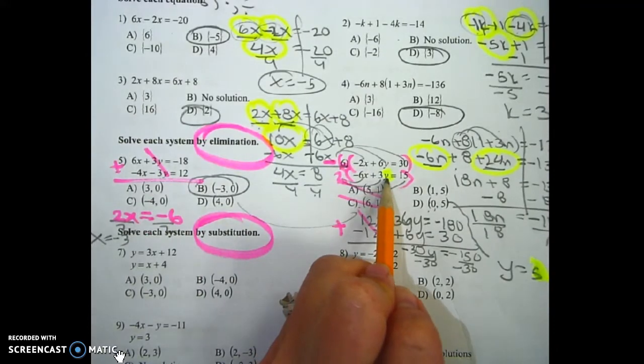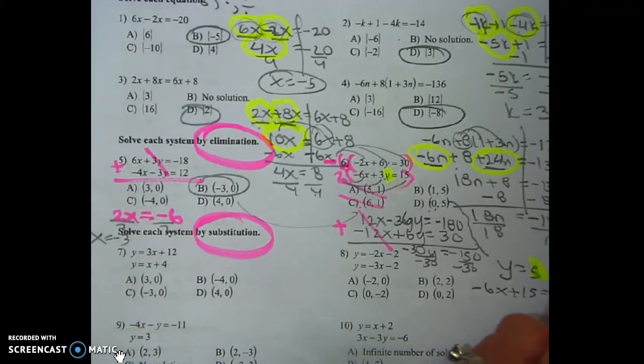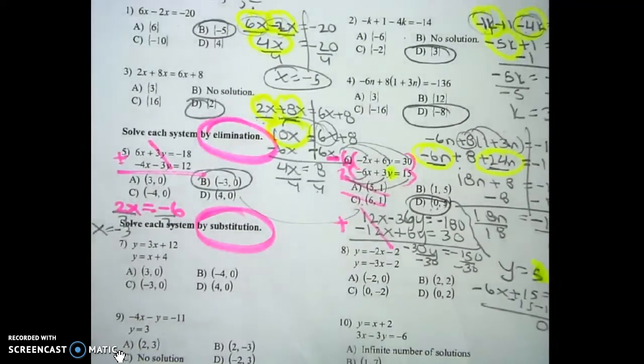3 times 5 is 15. So it would be negative 6x plus 15 equals 15. Subtract 15. I get a 0. The answer is D.